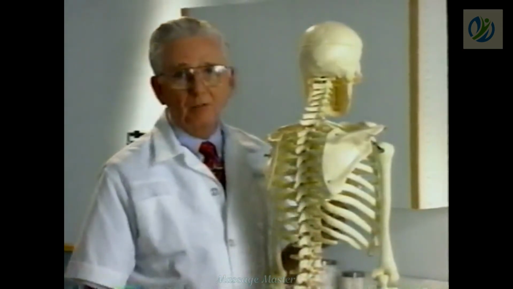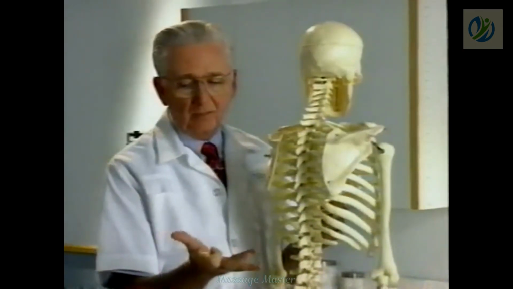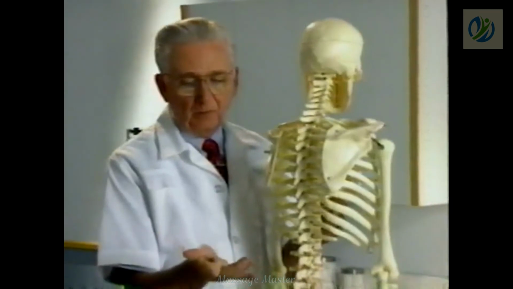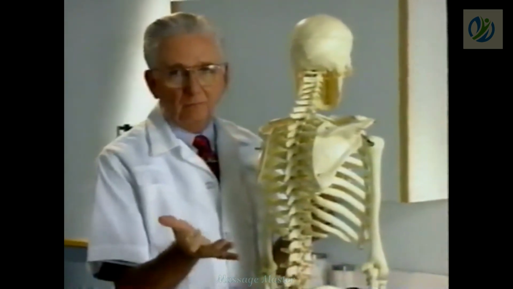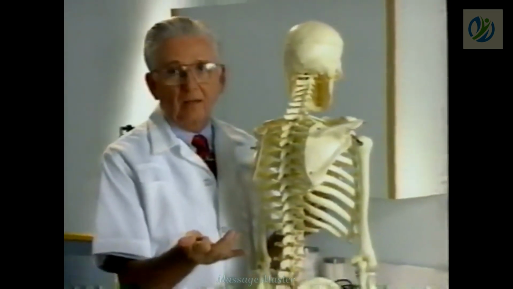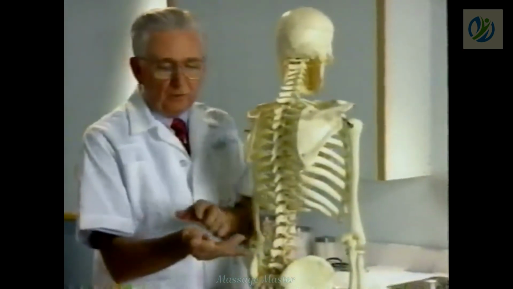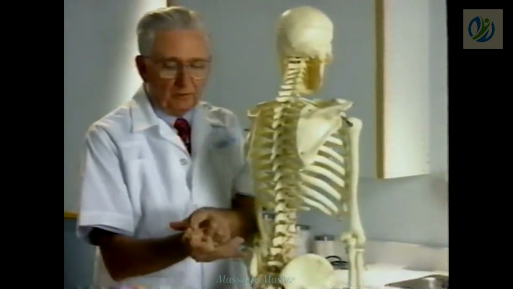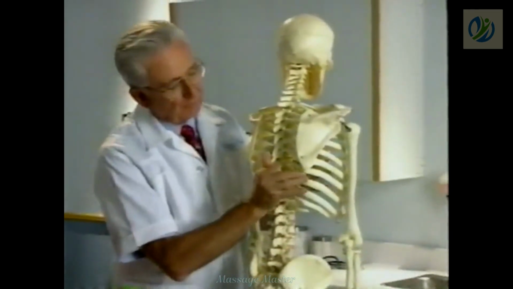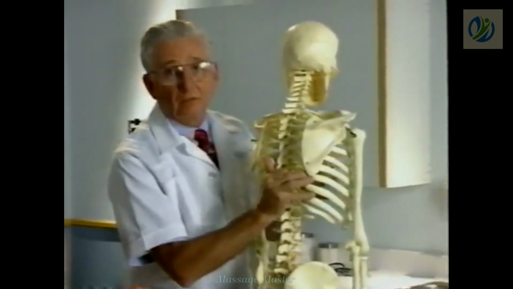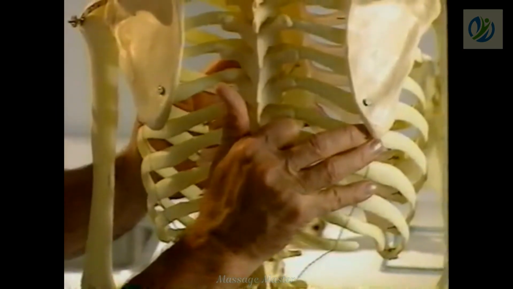Or the one that I prefer is to flex the index finger and use it in conjunction with the metacarpal phalangeal joint of the thumb, because I can be very precise with the localization on the transverse process.